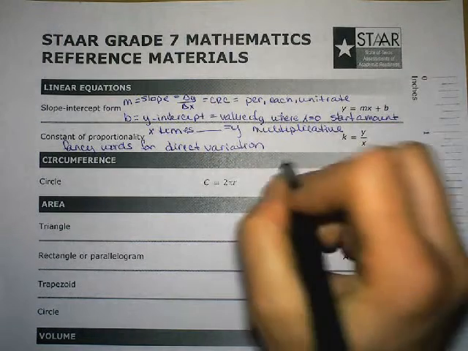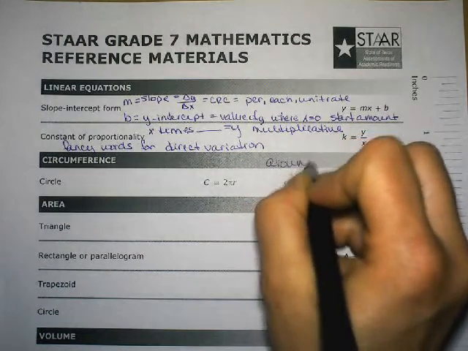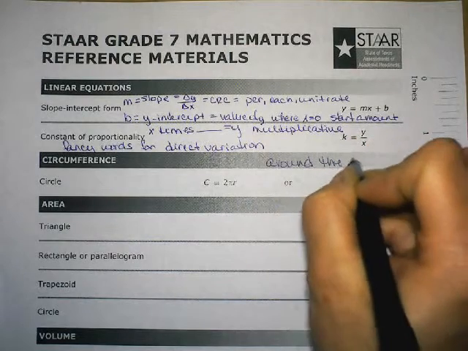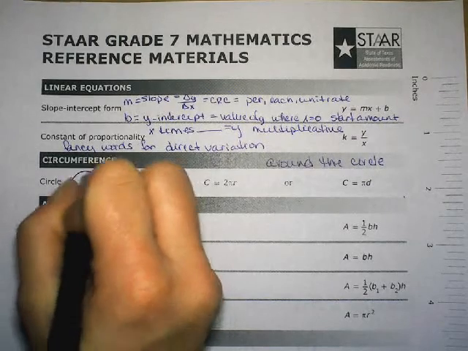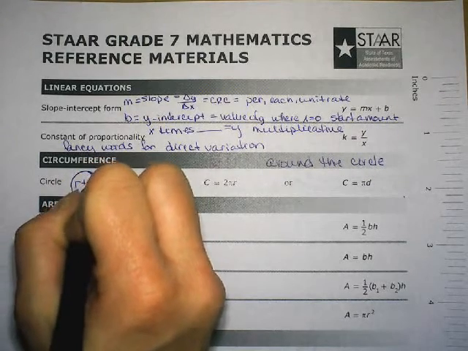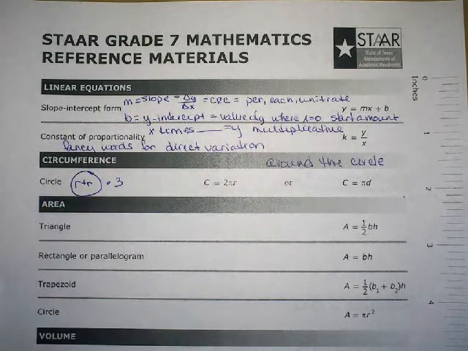Finding the circumference of a circle goes around the circle. We do radius plus radius times 3.